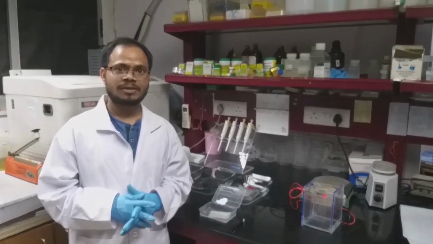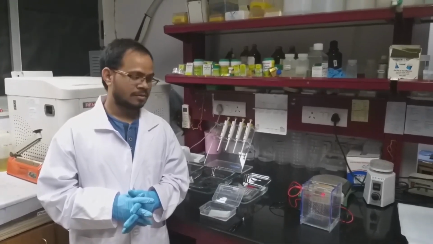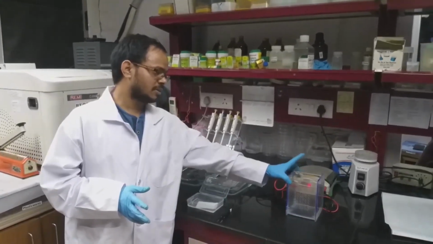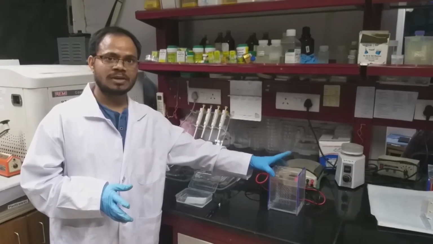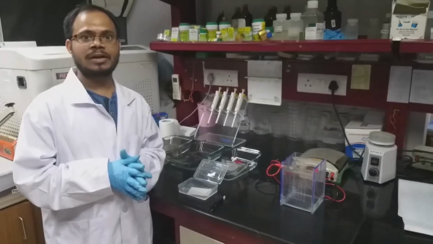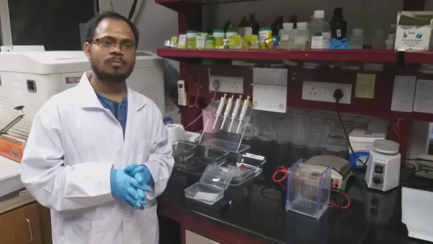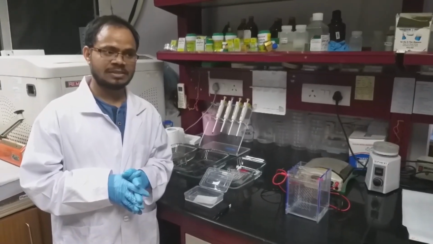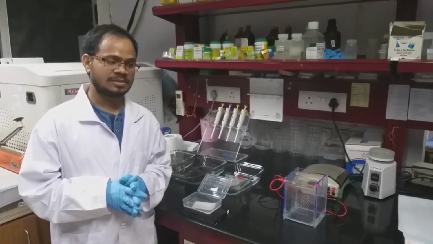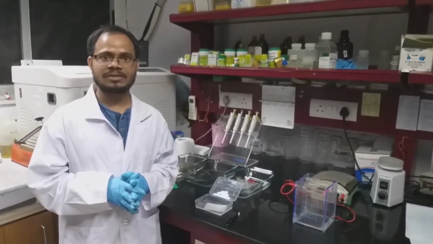For doing Western blot, we need membrane, transfer buffer and the transfer medium. This one is what we use to transfer the gel to the membrane. Here the membrane can be of two kinds. One is nitrocellulose, which has low protein binding efficiency and is hydrophilic in nature. Another membrane is PVDF. This is a hydrophobic membrane with higher protein binding capacity.